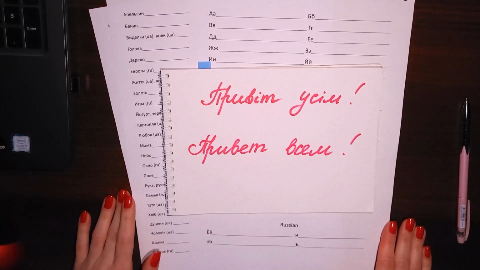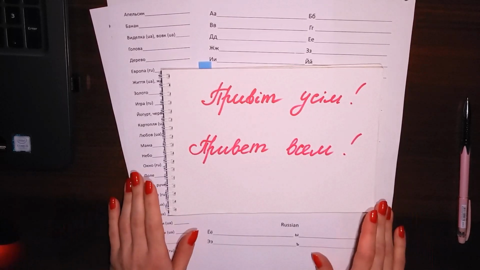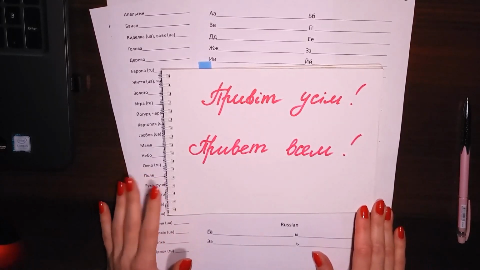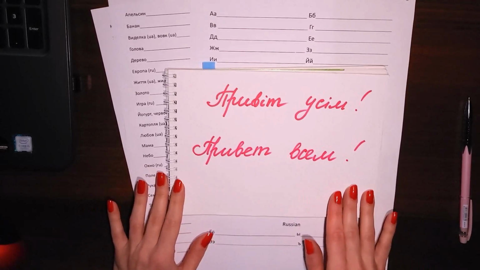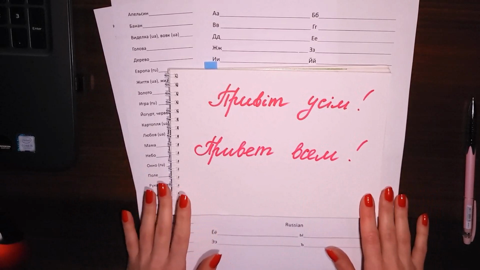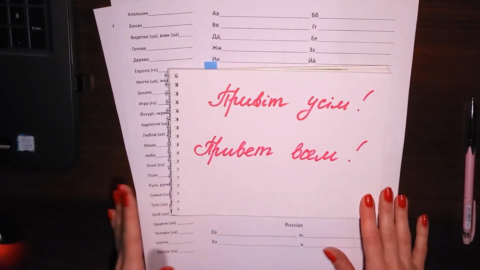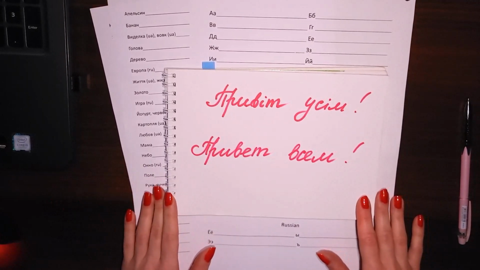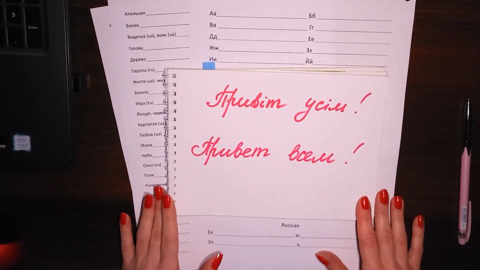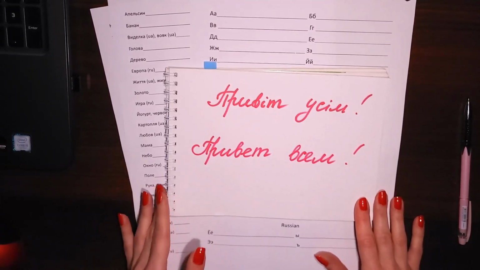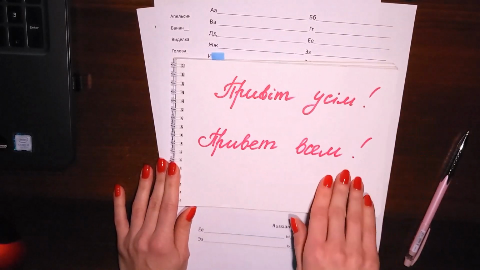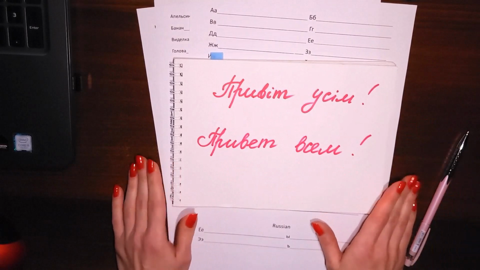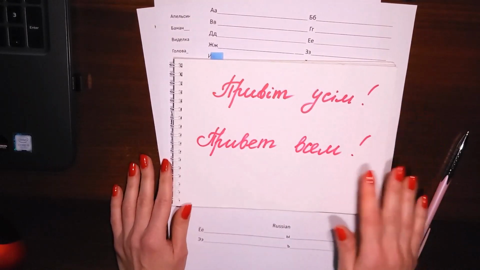Today we will have an unusual video and unusual lesson. I will show you how we write handwritten letters in Ukrainian and Russian languages. I will show you how children learn to write at school and use in my example how adults write the handwritten letters. We will see here handwritten letters of both languages. Here you can see "Привет усім" or "Привет всем". That means hi everyone in Ukrainian and Russian.